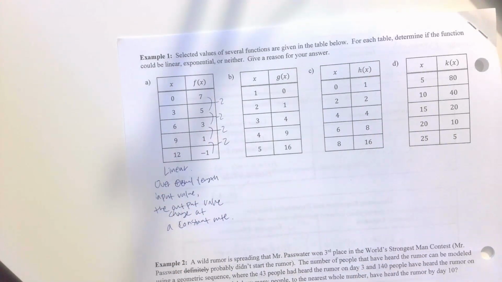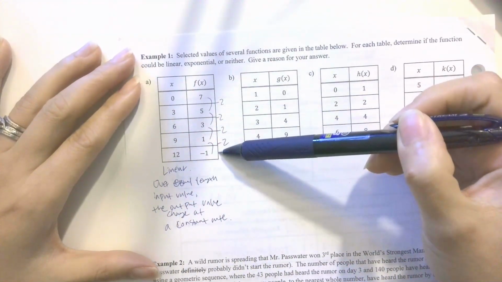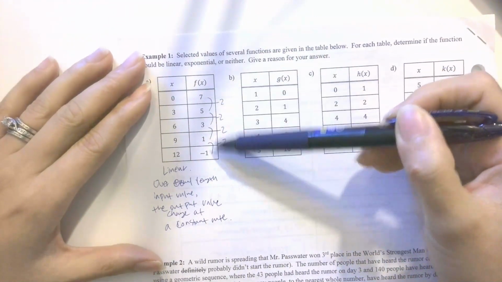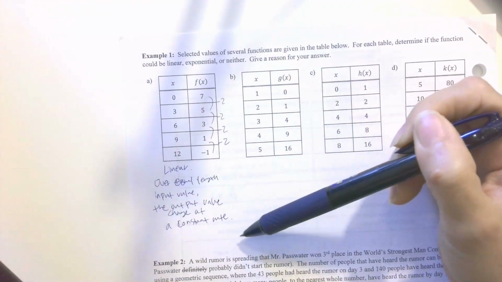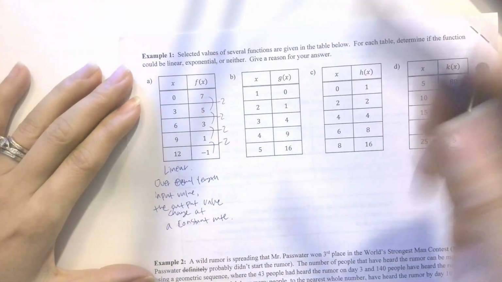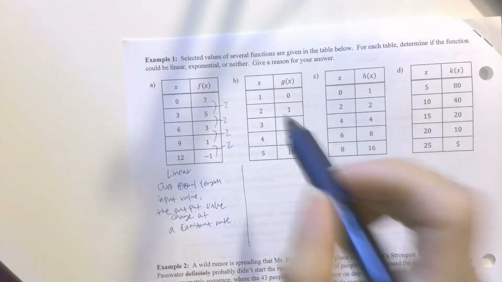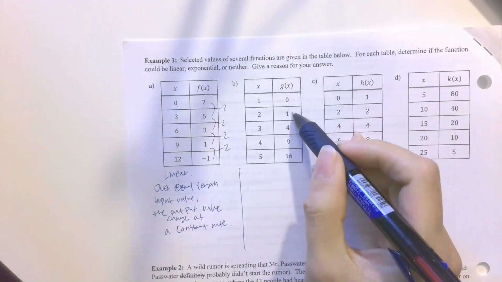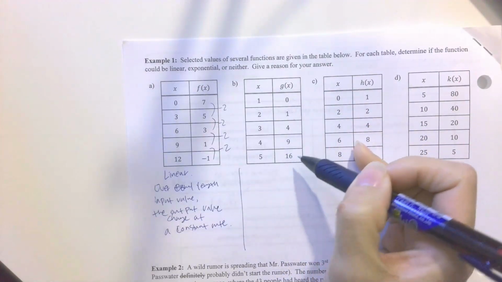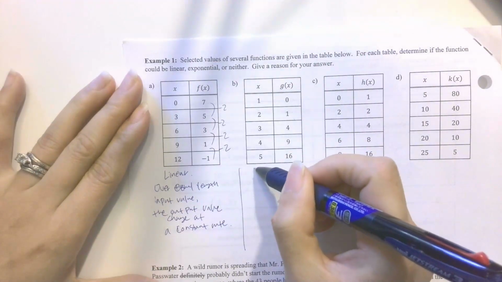That's like a formal definition of it, or you can just say the output is decreasing at the same amount, or a common difference of -2. Those are all the same explanation, but this is like the textbook way. Okay, what about the next? X is increasing the same amount, so that's good. Look at the y value: +1, +3, +5, +7. Are they the same amount? No, so it's not linear.